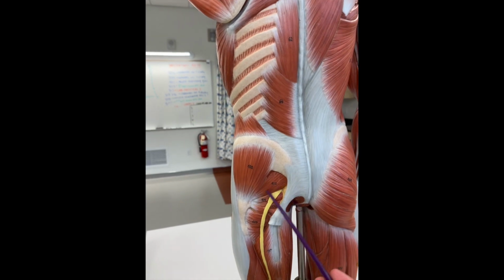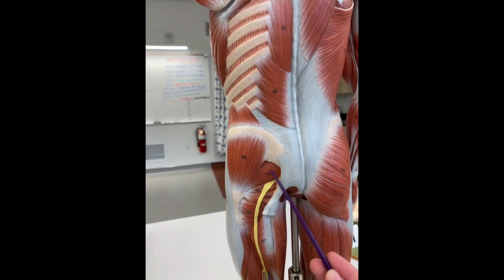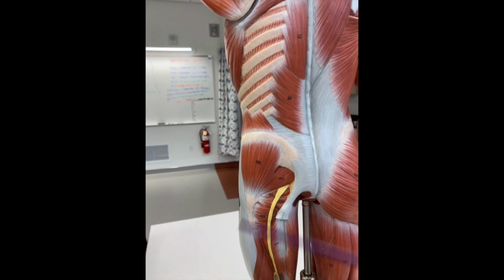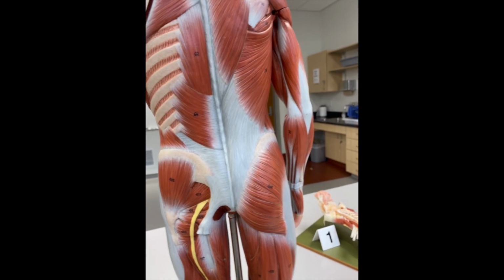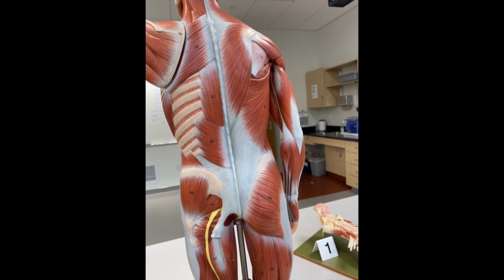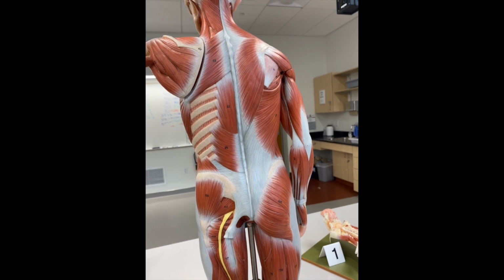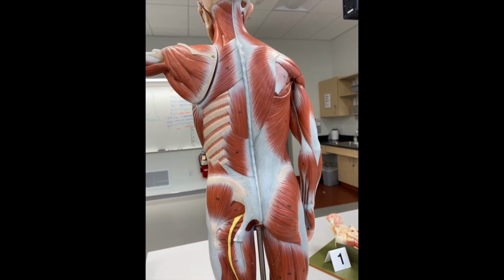Yeah, and then we'll do a little bit of the legs back here. So piriformis is right there. This is your gluteus medius and gluteus maximus right there. And I want to say that that is it for him. I feel good with that.